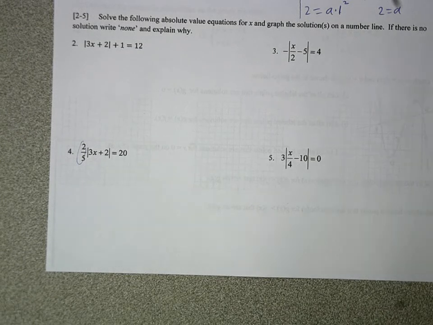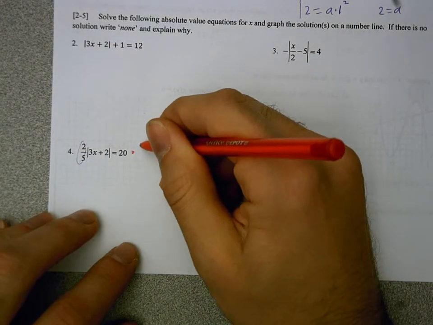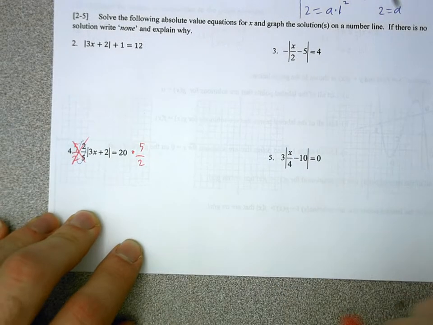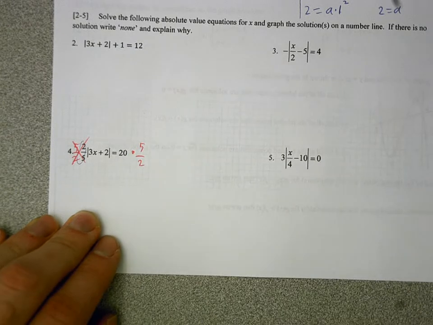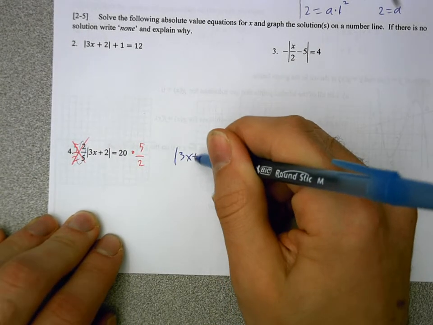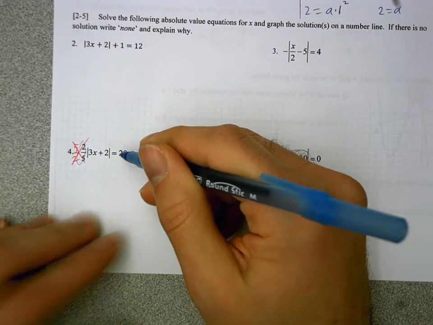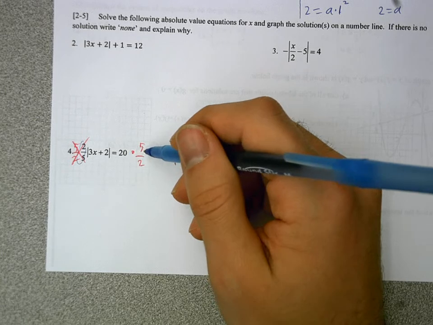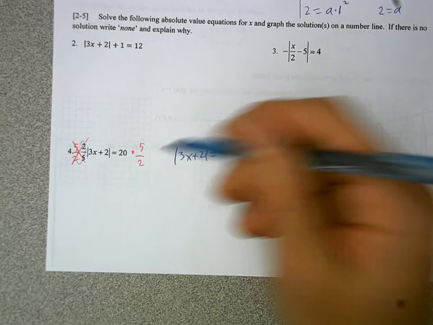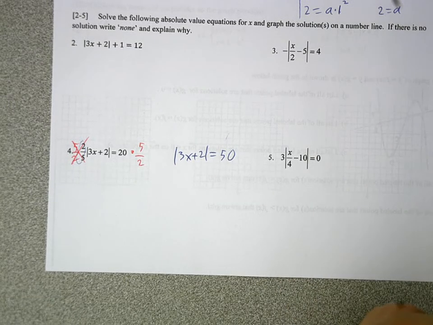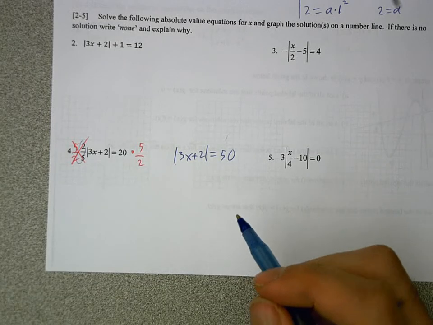Whereas if we multiply both sides by 5 over 2 right now, we get the whole fraction simplifying to 1, leaving us with absolute value 3x plus 2 is equal to 20 times 5 divided by 2. 20 times 5 would be 100. 100 divided by 2 would be 50. And again, you can just put that in the calculator. You could do 20 times 5 divided by 2, you'd get that 50.